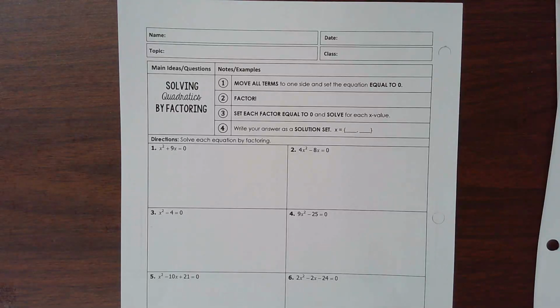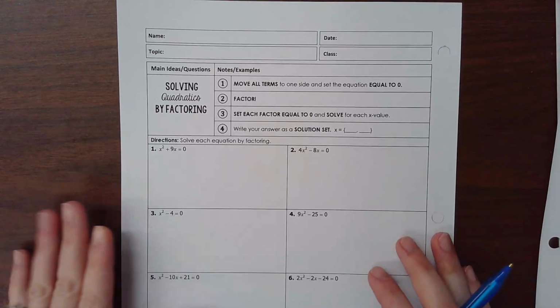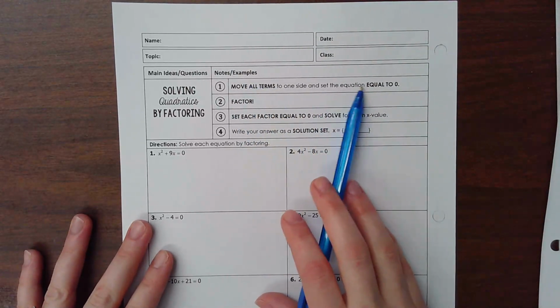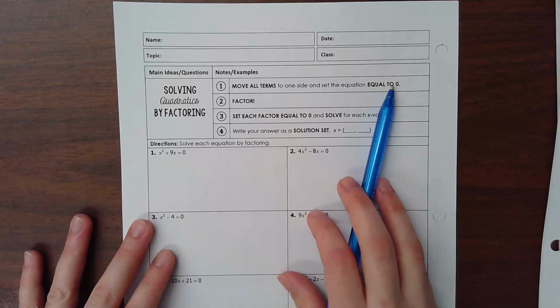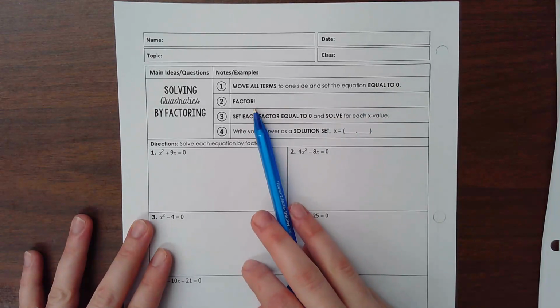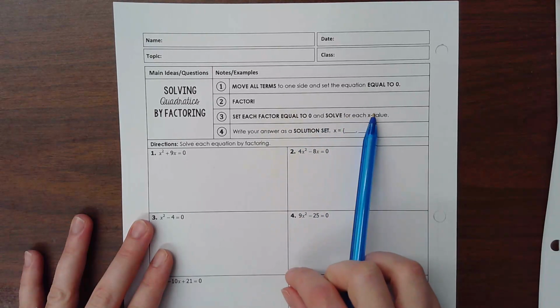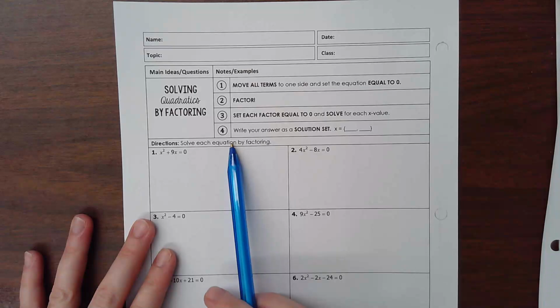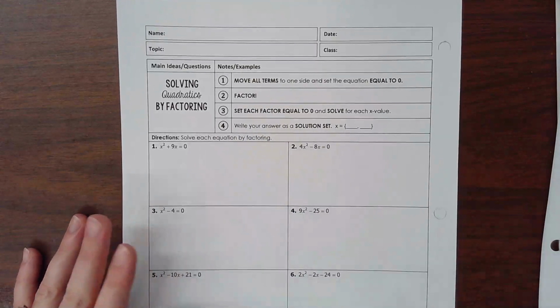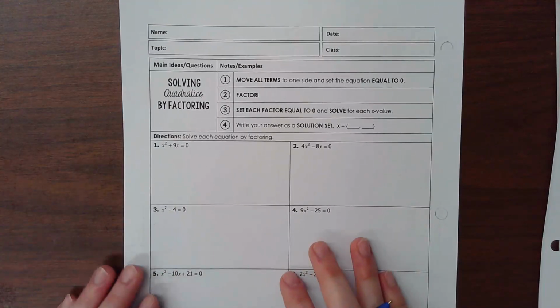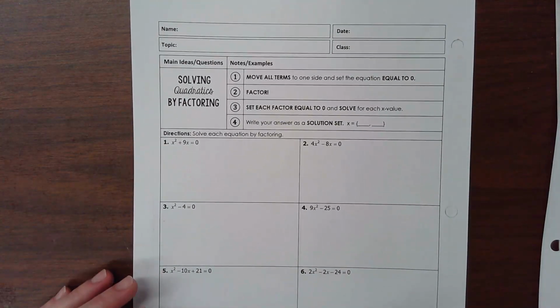Okay, you guys, so now we're going to actually use all that factoring we've learned to solve some quadratics. So remember, we move all the terms to one side and set the equation equal to 0. Then we factor, and we set each factor equal to 0 and then solve for each x value. And then for your x values, we have to make sure we write it as a solution set, like x equals, and then however many solutions. So let's do a couple of these just to kind of bring us back.